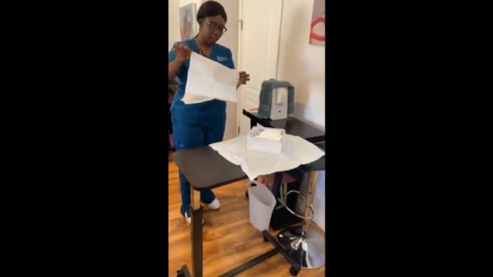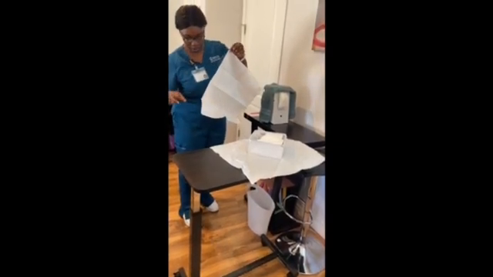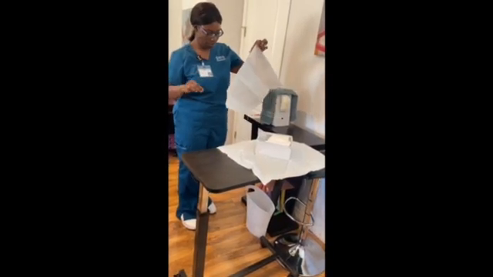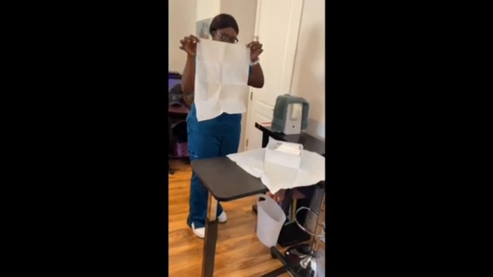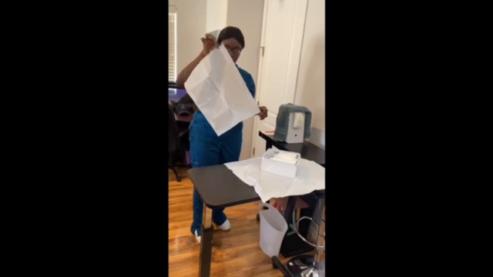Being careful just to touch the outer 1-inch corners. Making sure to place shiny side down.